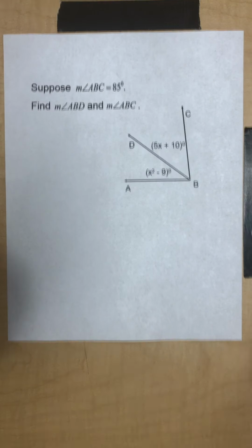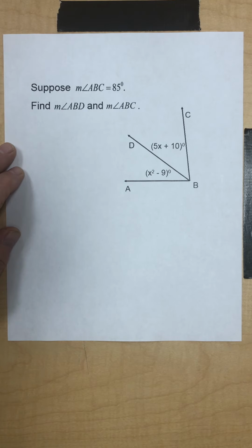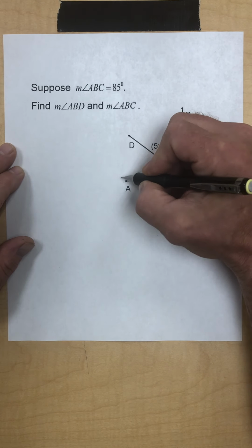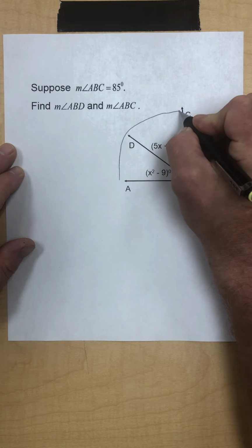Okay, so in class we were talking about the angle addition postulate, and we take a look at the diagram here and notice that we have angle ABC going all the way across like this.